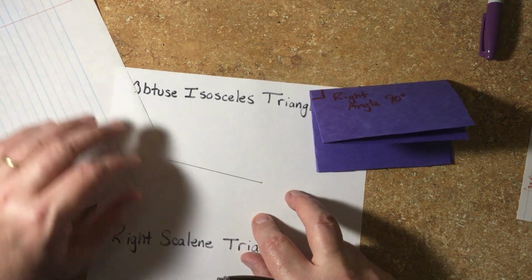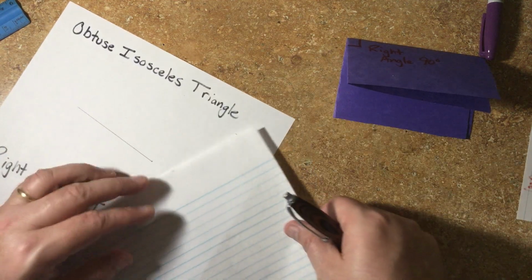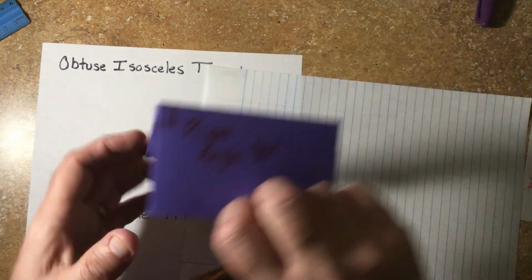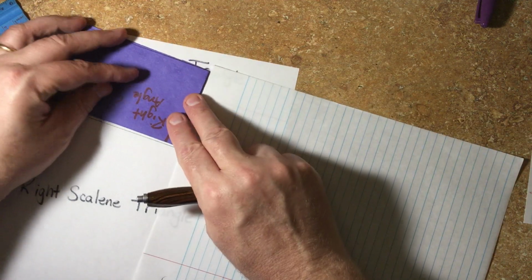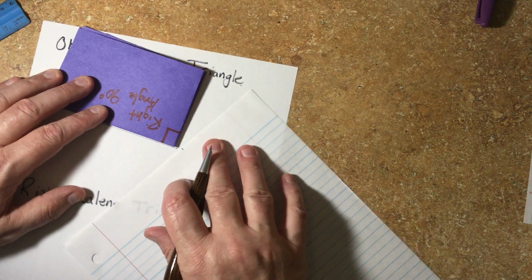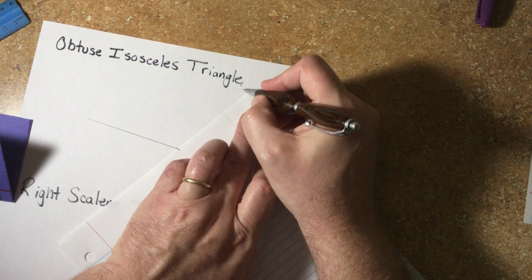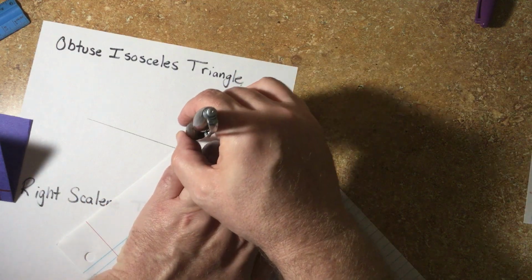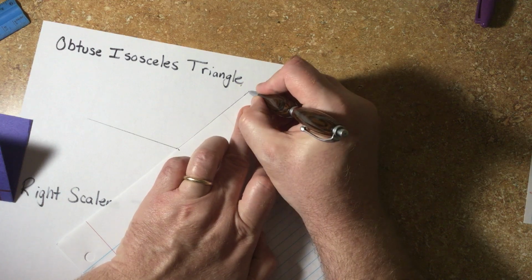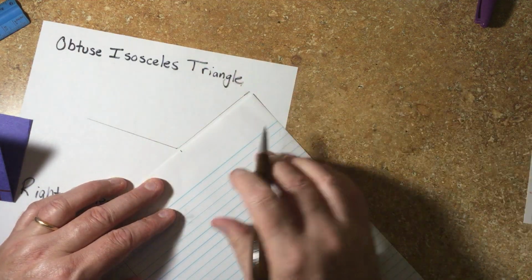So I could actually, let's go this way. Now I don't want it to go straight up and down because that would be a right angle, and I want it to be obtuse. So I'm going to open this up some. And if you remember, I went from this mark to the corner. I could draw along that paper and stop right here. So I know that this line segment is the same length as that line segment.